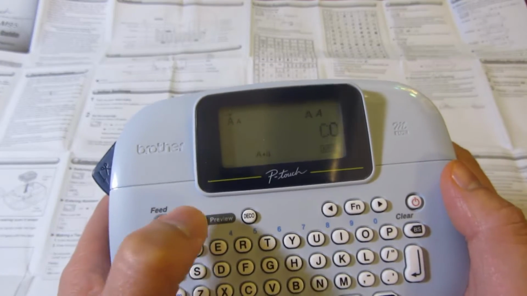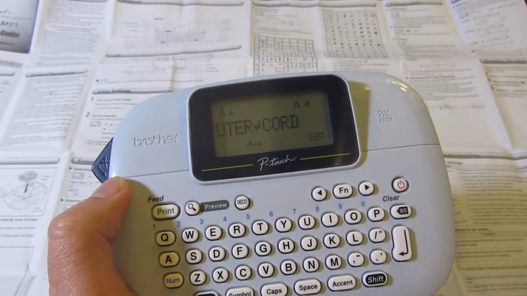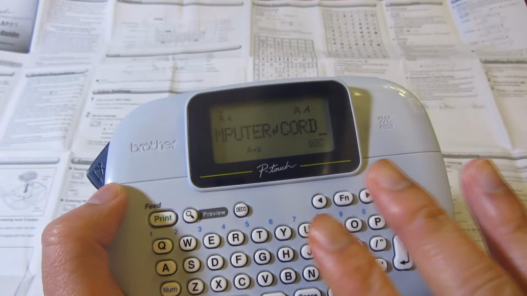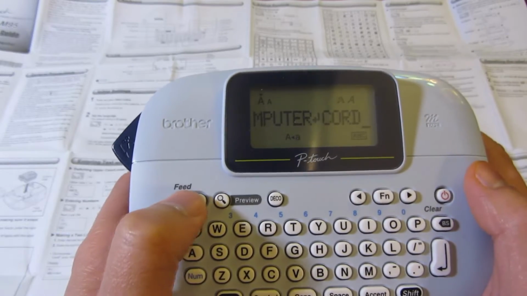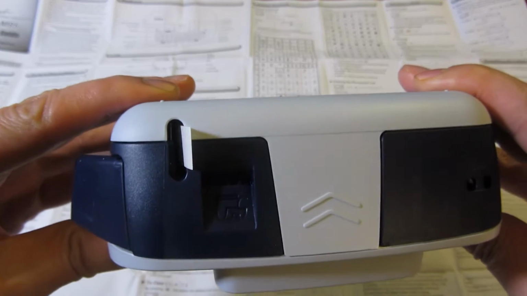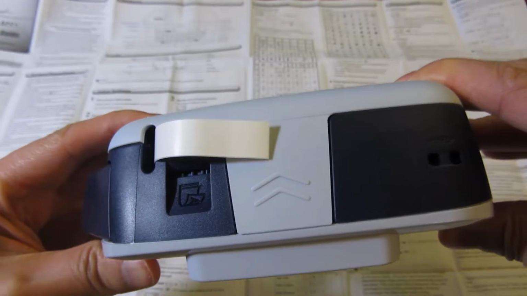So let me do a preview. So the preview just scrolls like that. It doesn't do much. And there is no way to center it. So I'm going to push print here, and when I push print in the back here, it prints out basically a laser printed label.